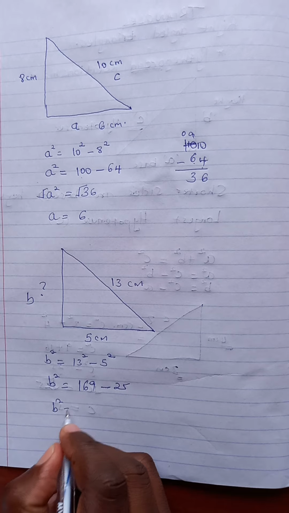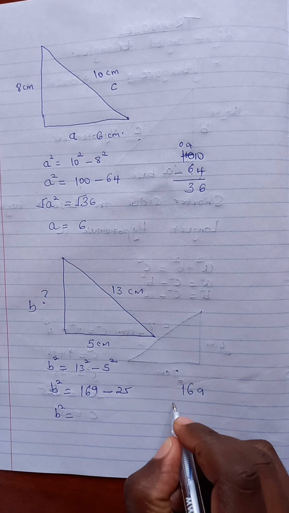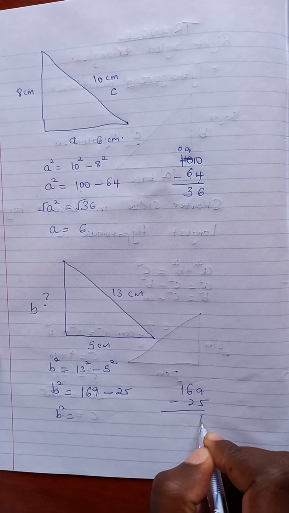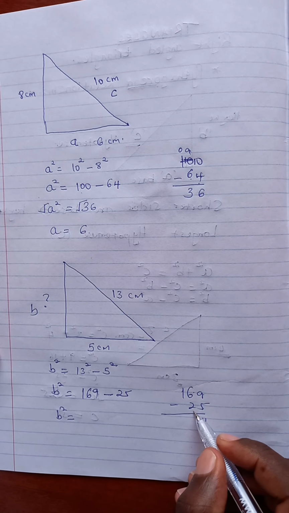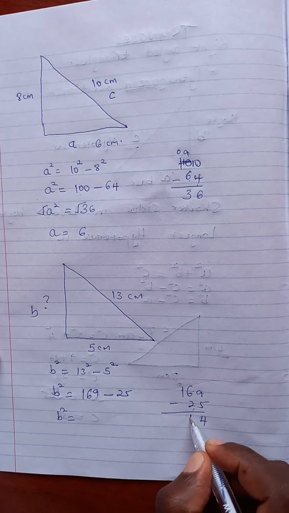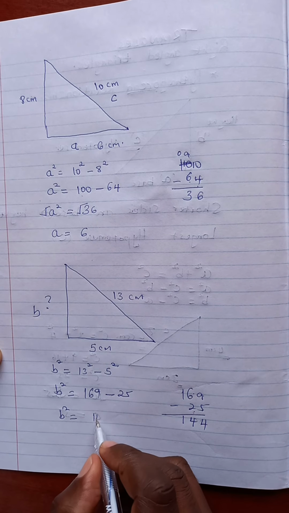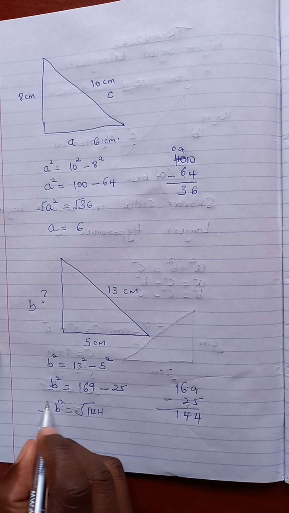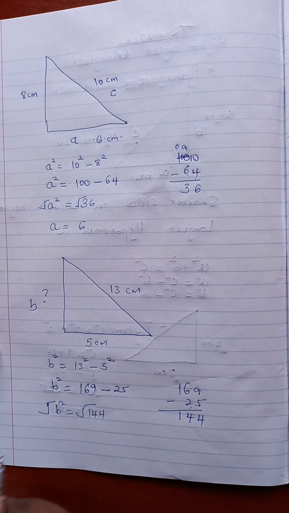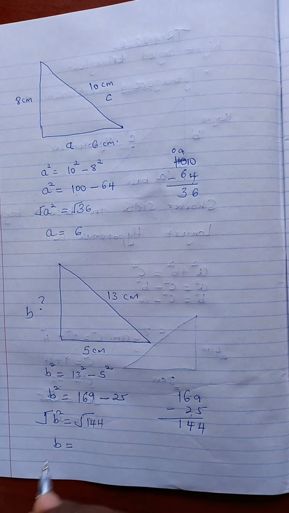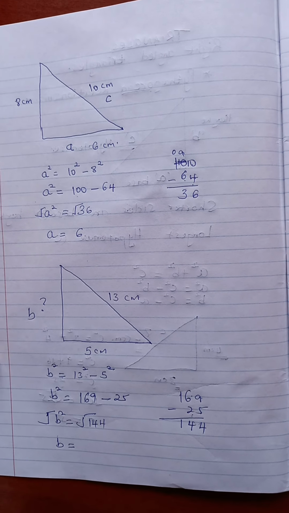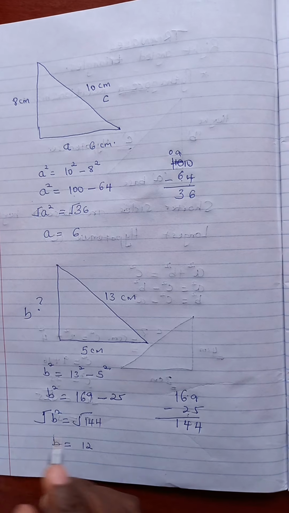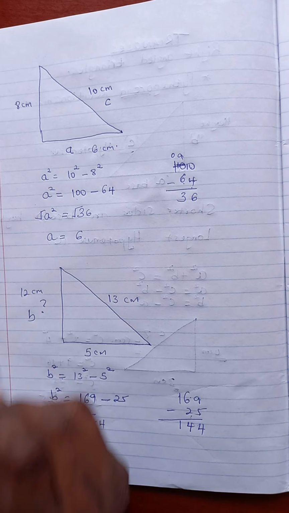B squared is equal to 169 minus 25. 9 minus 5, 4. 6 minus 2, 4. You drop 1. You get 144. You square root both of them. B squared, you get the square root to get B is equal to the square root of 144 is equal to 12. So our height is 12 centimeters.